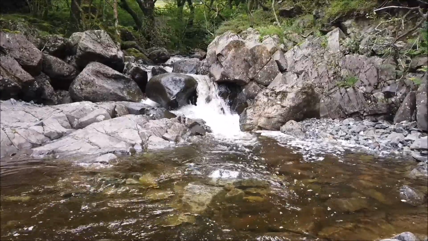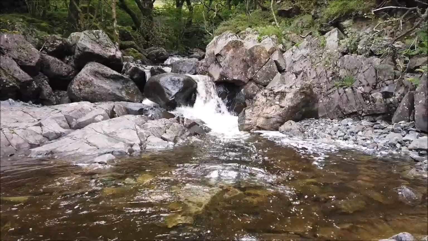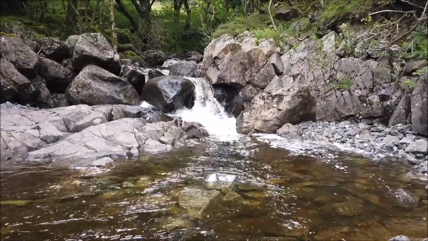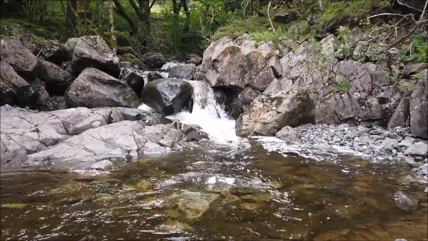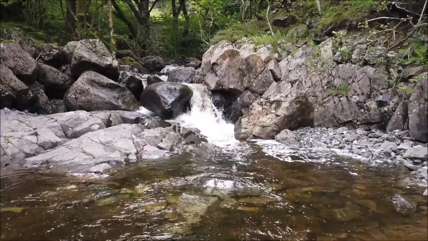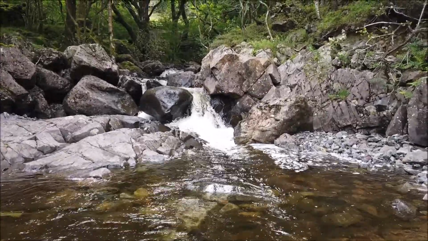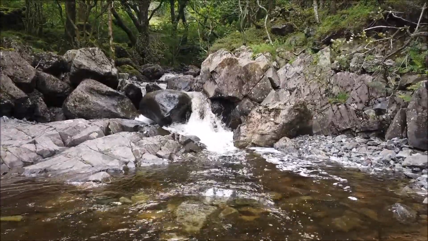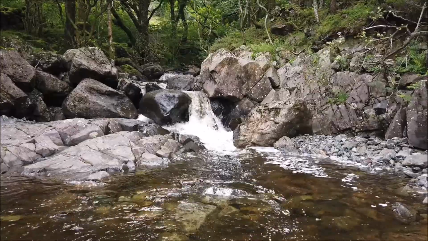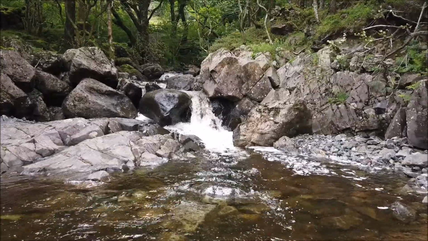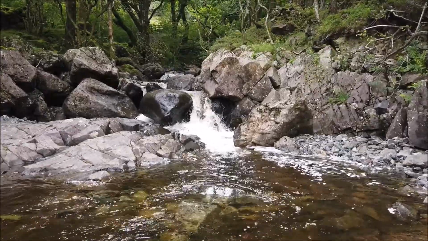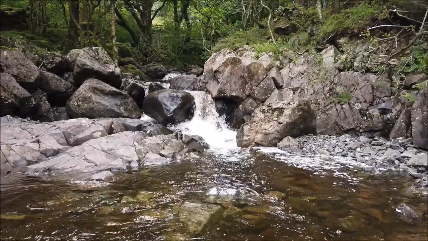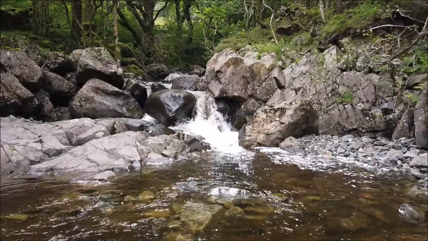So take a look at these two images which are of the same scene. First one's taken in landscape orientation, and then the second one is taken in portrait orientation. Again, exactly the same scene, but I hope you can see that the portrait orientation is much more energetic, much more lively, and in fact it gives that central piece of water that's falling a lot more presence in the frame.